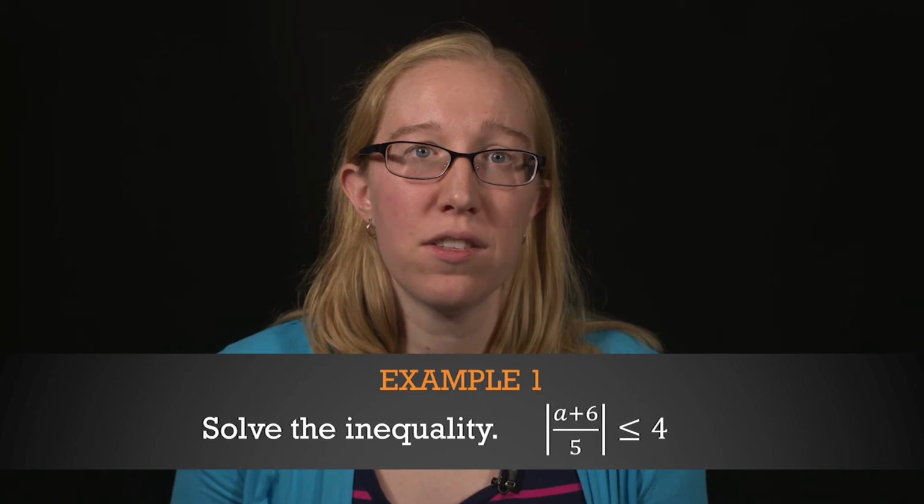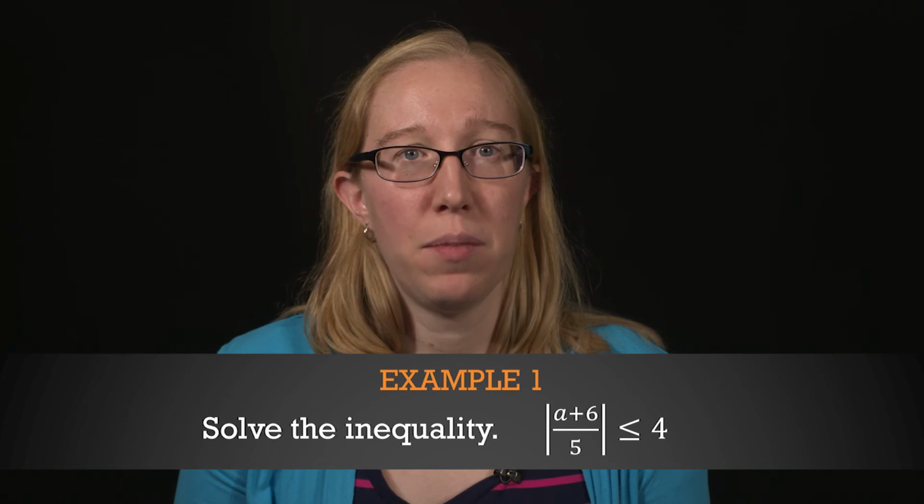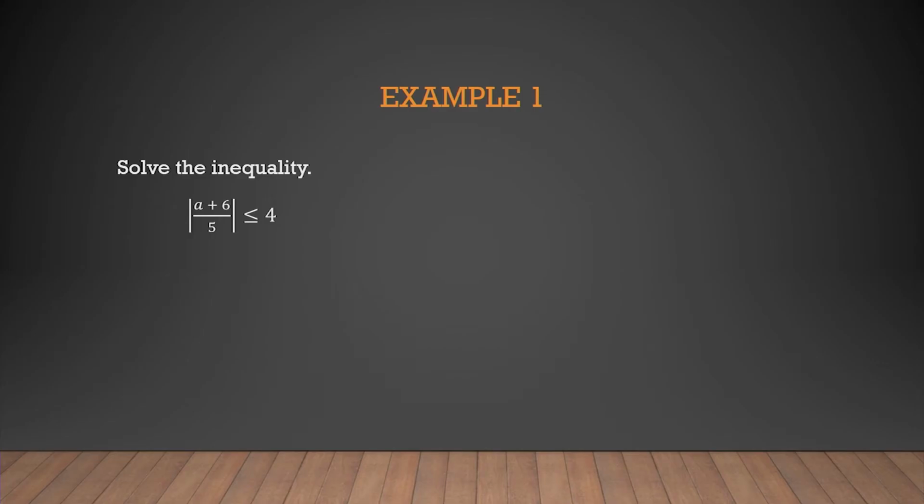For our first example, let's solve the inequality: the absolute value of (a plus 6) divided by 5 is less than or equal to 4. Because the absolute value is less than or equal to 4, we know that (a plus 6) divided by 5 is greater than or equal to negative 4, and (a plus 6) divided by 5 is less than or equal to positive 4. Now I just need to solve these two inequalities.